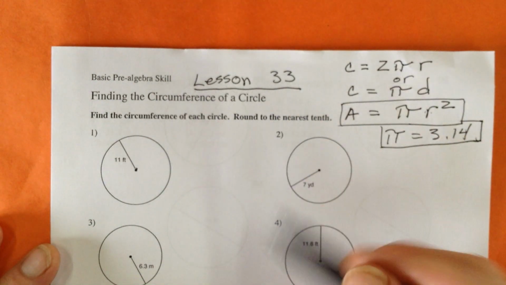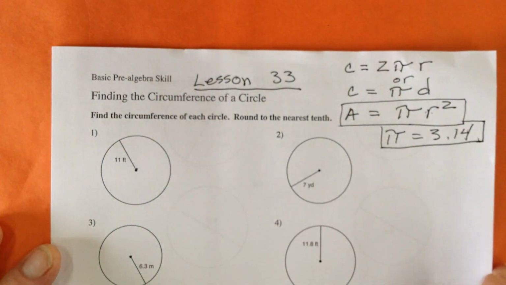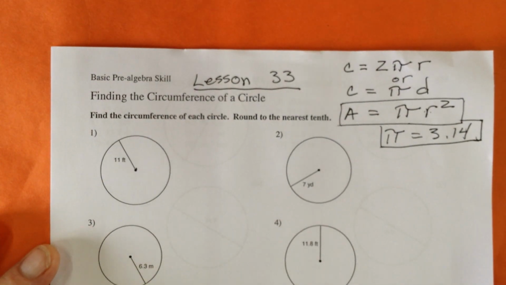This worksheet that I found online, even though it just says circumference, we're going to be also using it for finding the area.